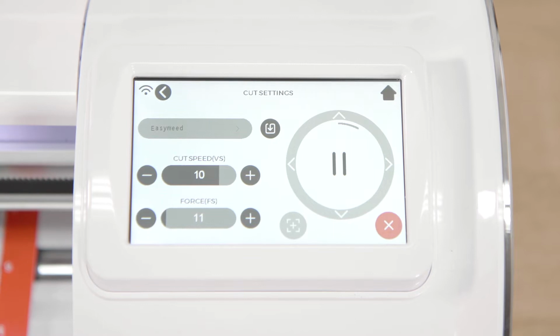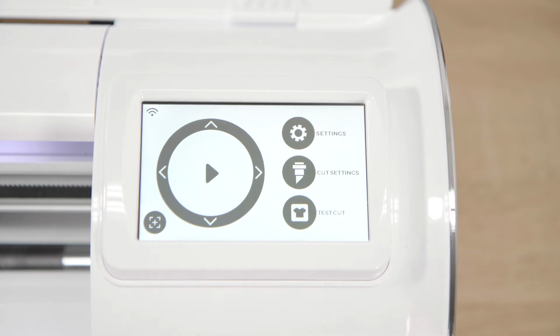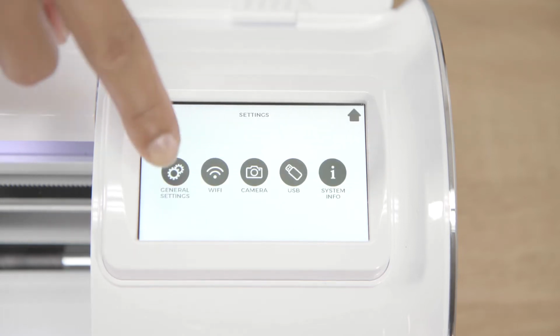Another feature that is available with the Juliet is a progress line, so you have the confidence to know how much time is left in your project. Now it's time to explore the settings menu of your new Juliet. Here you will find the following options to select from.